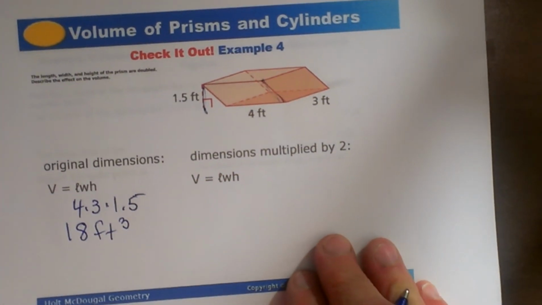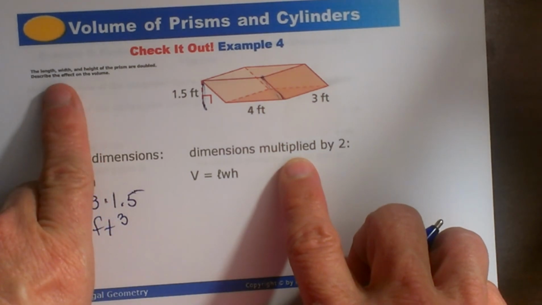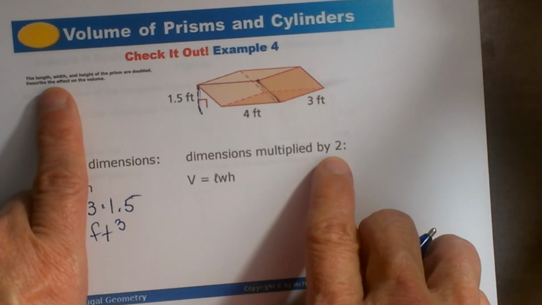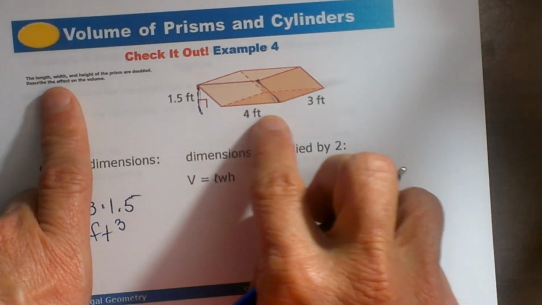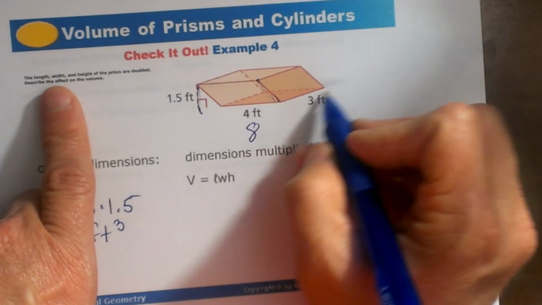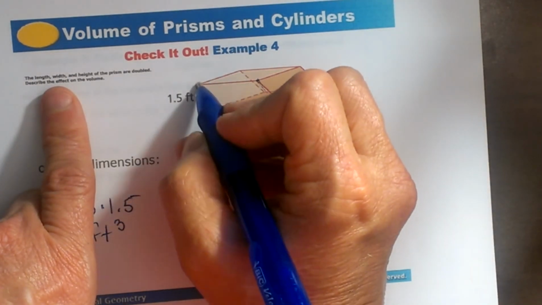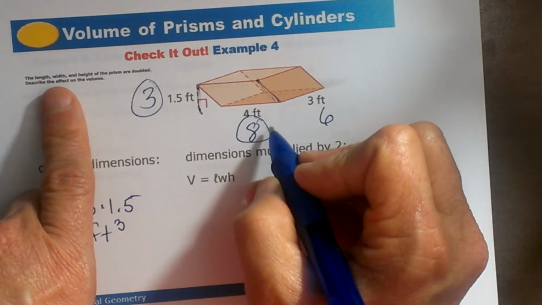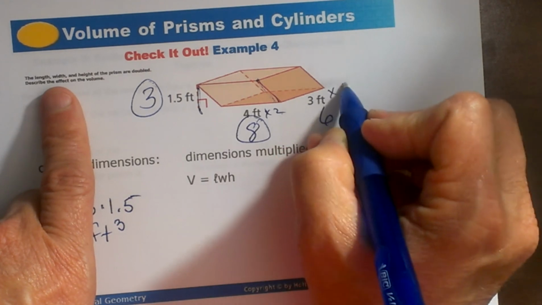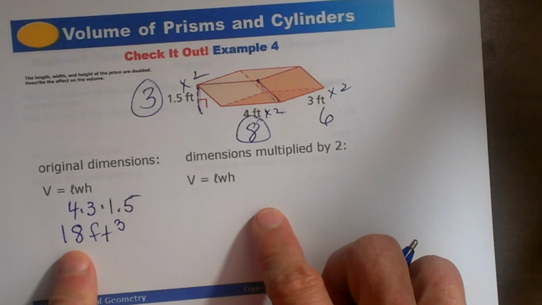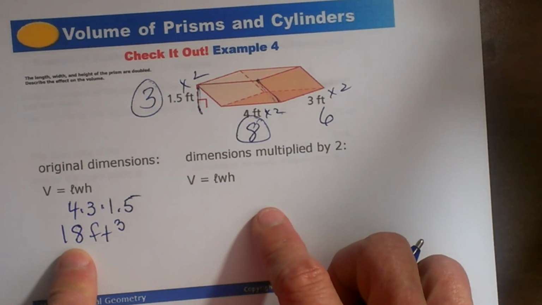Okay, now what happens if we double all the dimensions? So what are the dimensions if they're multiplied by 2? Well, this side is no longer 4, it's 8. This side is no longer 3, it is 6, and this height is no longer 1.5, but it's 3. Okay, so we've taken each side and multiplied it by 2, haven't we? Okay, what do you think it's going to do to our volume? Is it going to double it? Is it going to triple it? What's it going to do?